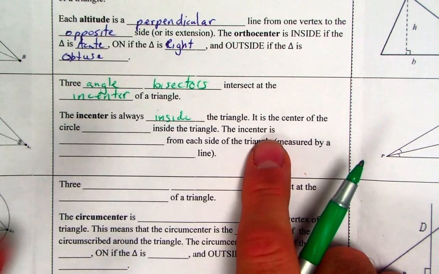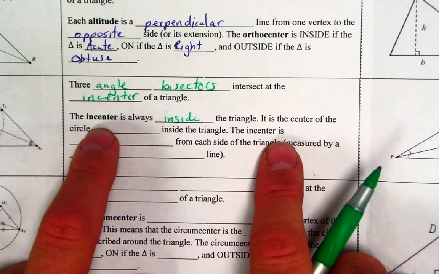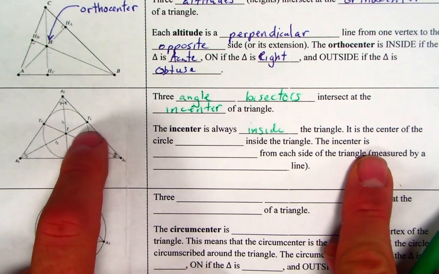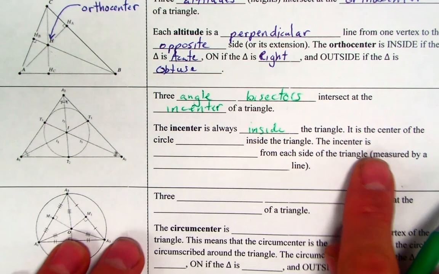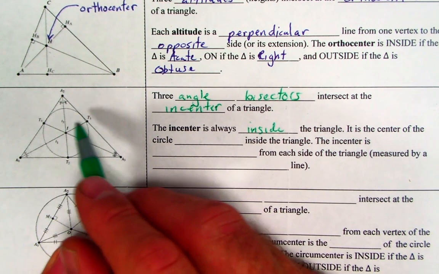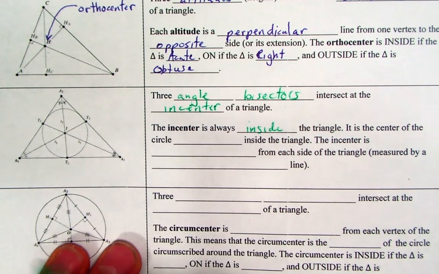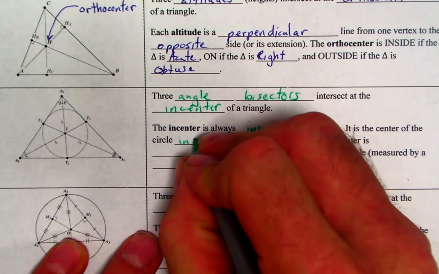And what's kind of unique about the incenter is it's actually not the center of a triangle as much as it's the center of the inscribed circle in the triangle. So that's why we call it the incenter. It's the center of the circle inside the triangle.